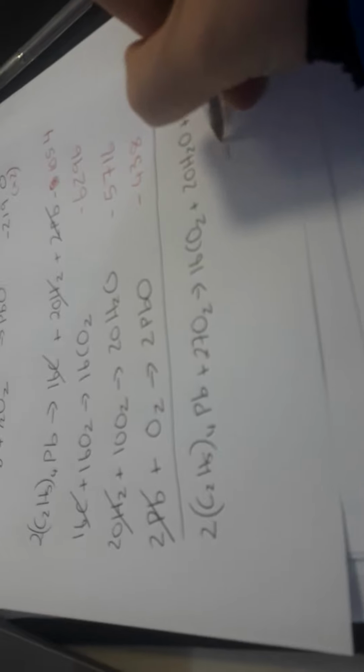So now I'm just going to add all these together: minus 105.4, minus 6296, minus 5716, minus 438. And that gives me an answer of minus 12554. Now, if we look at the question, we're asked for 1 mole of tetraethyl lead. So I'm going to divide this whole equation by 2 and also this value by 2.